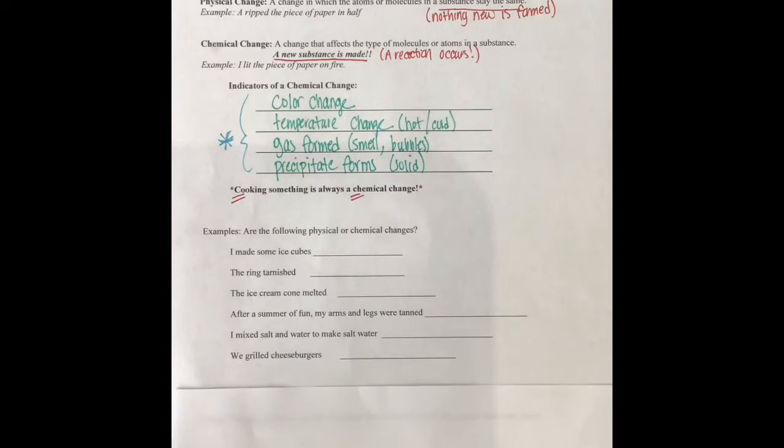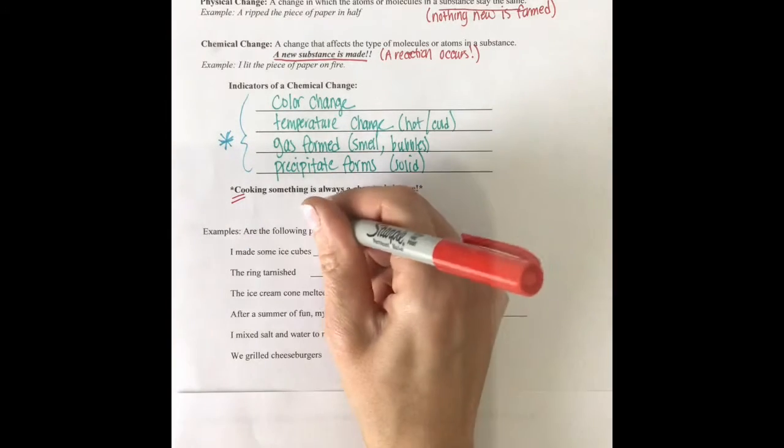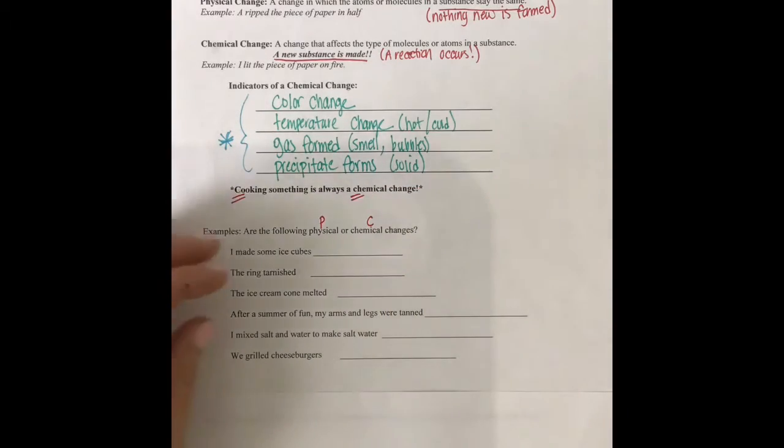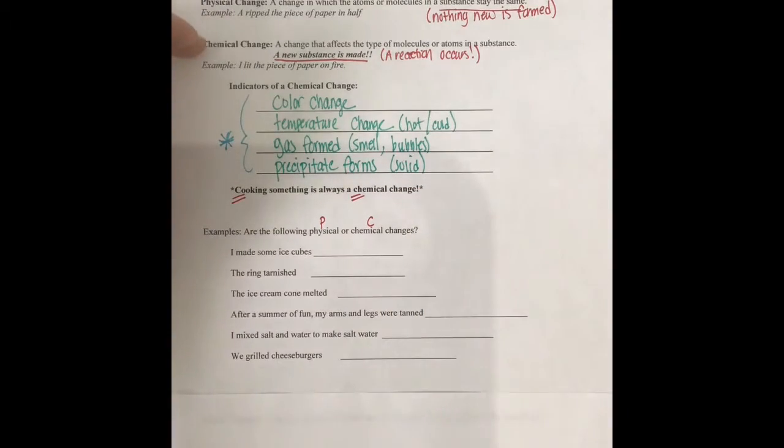So we're going to try a few of these. I would like you to either put a P for physical or a C for chemical. Go through these and ask yourself, did I create a new substance or did I just change the physical appearance? And then come back and we'll go through these together.